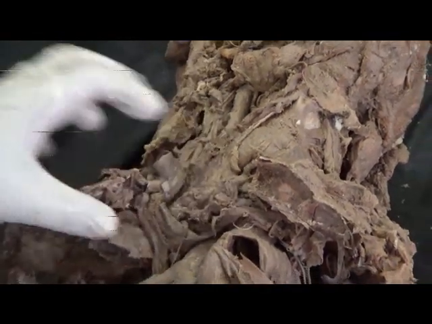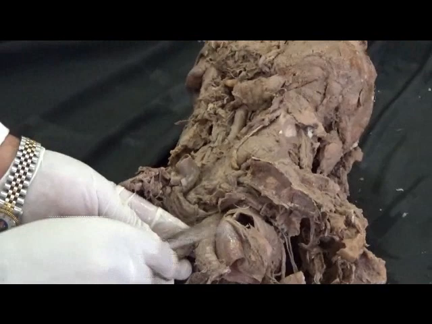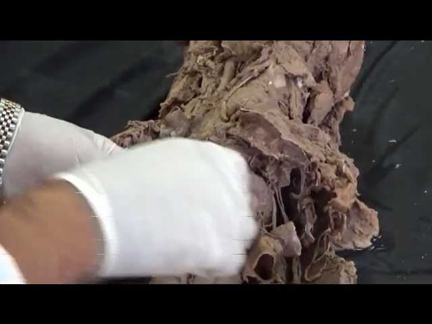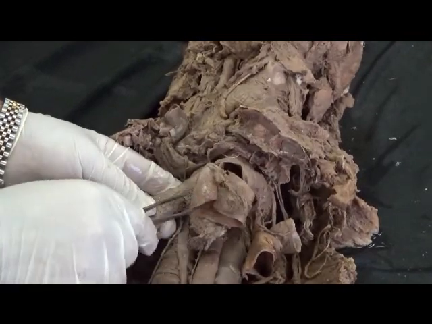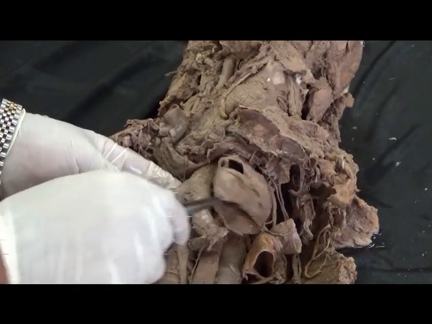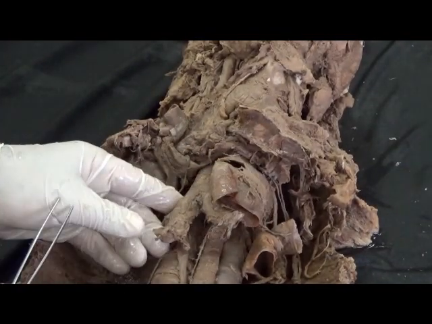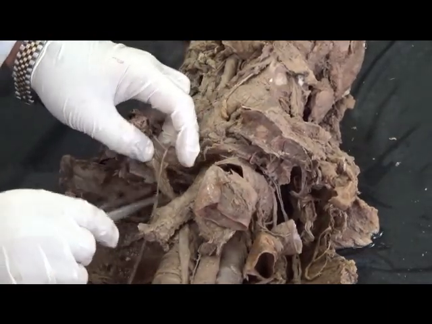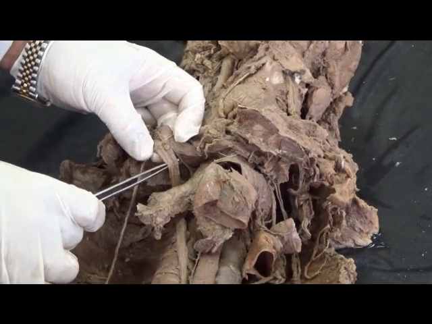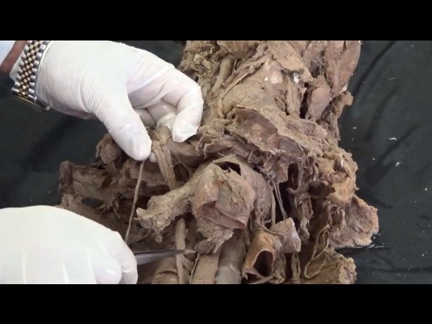Concerning the thoracic part, I'll find this is the trachea. To the left of it, I'll find the arch of the aorta. This is the arch of the aorta. The arch of the aorta starts in front of it and then becomes to the left side. On the right side also, I'll find the azygos arch. And this is the azygos vein.